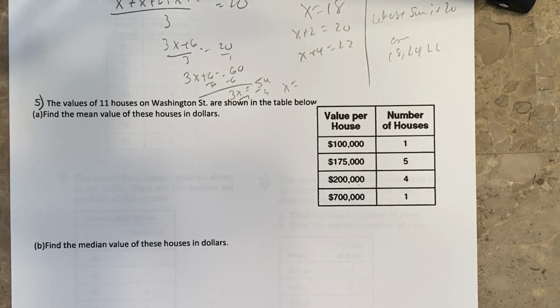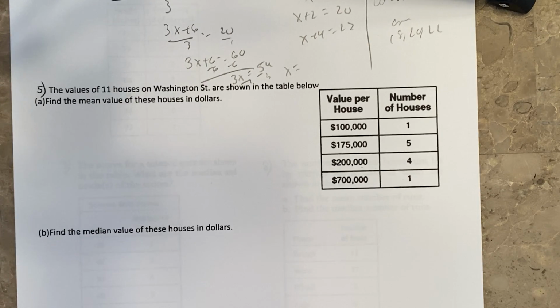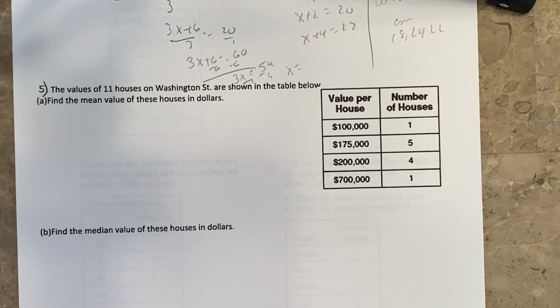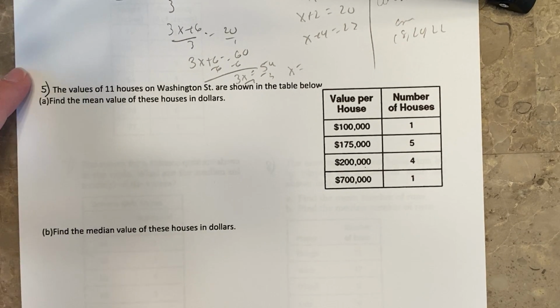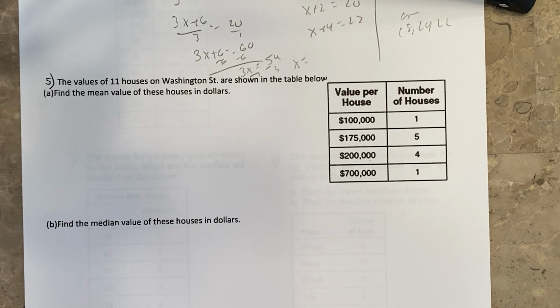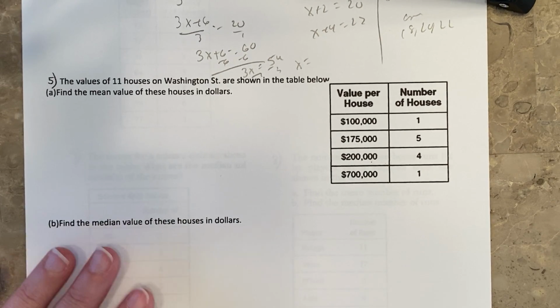So what I'd like you to do, if possible, is pause the Edpuzzle right now. Try to do just this number 5 on your own and see if you get the answer, and then come back and check on the Edpuzzle. Okay, so try your best. All right, so number 5, let's see how you guys did.